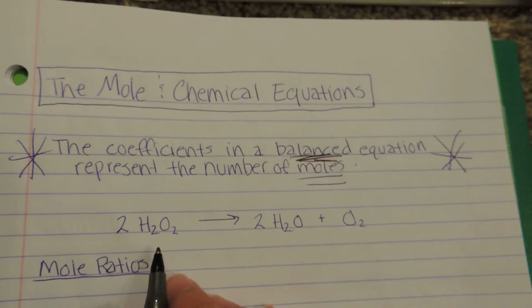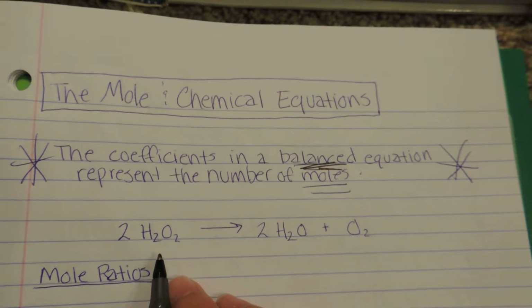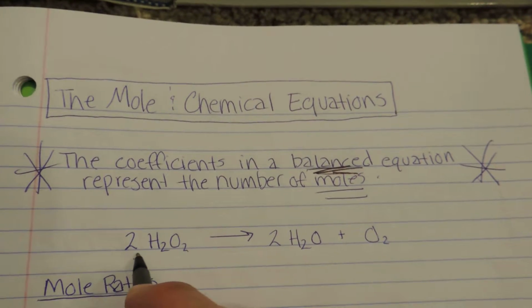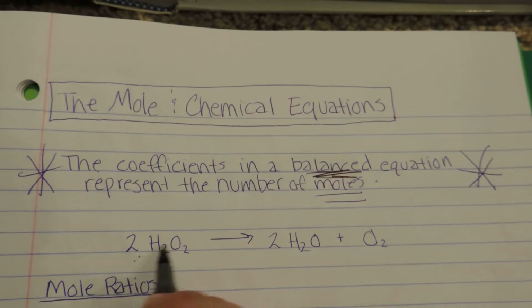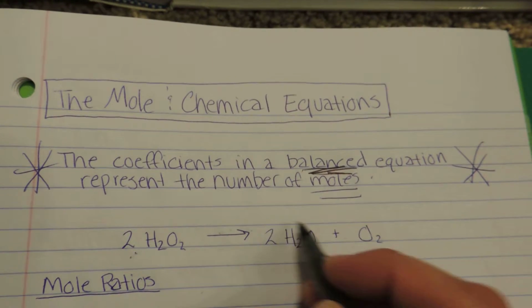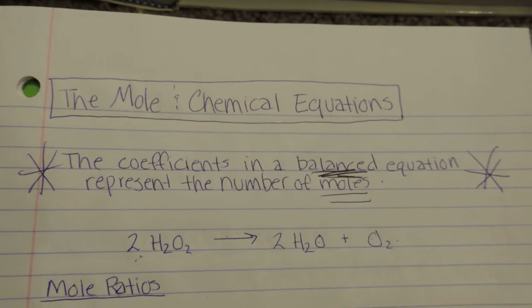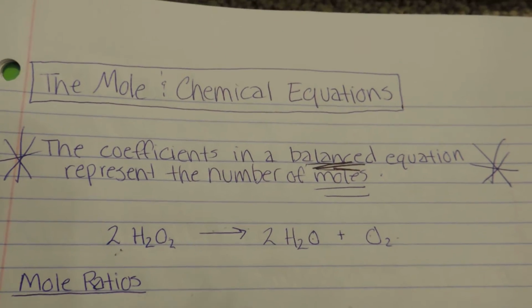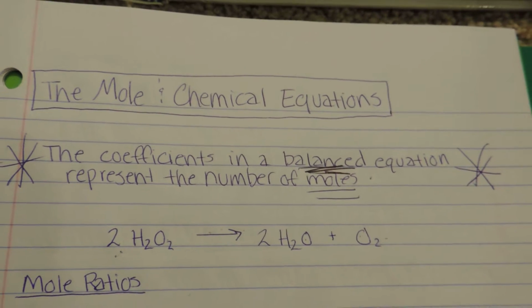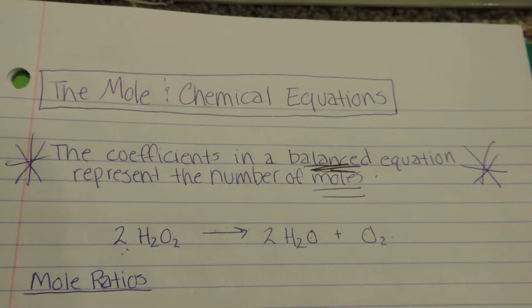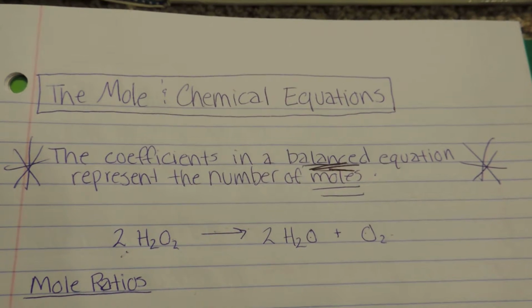Okay, so let's look at this example. This is a decomposition of hydrogen peroxide, but it doesn't really matter what it is. This 2 means that 2 moles of hydrogen peroxide decompose into 2 moles of water and 1 mole of oxygen. All right, so what is really cool about this is now we can almost treat this like a recipe or a ratio because we know the number of moles needed.